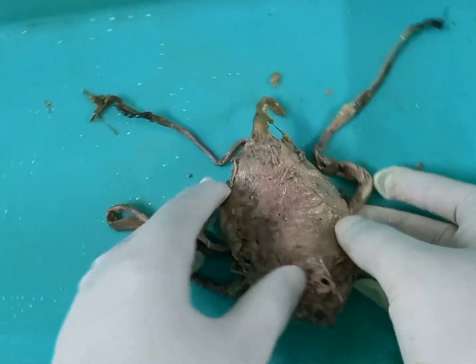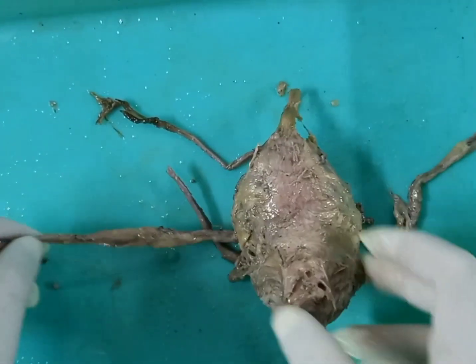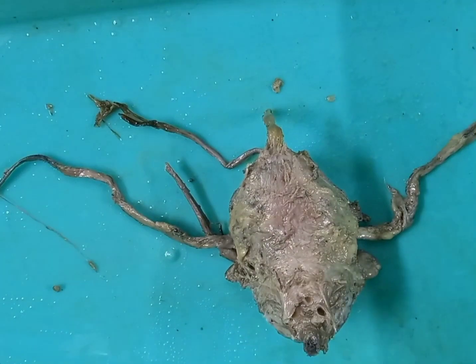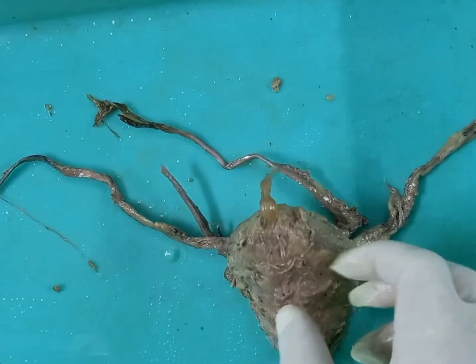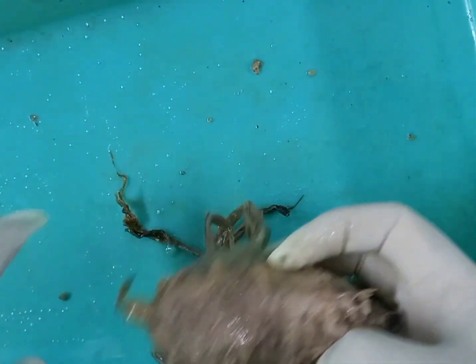Now, the first question which may be there when he is asking you to take the urinary bladder in your hand, he may ask you what is the location of the urinary bladder in the pelvic cavity.